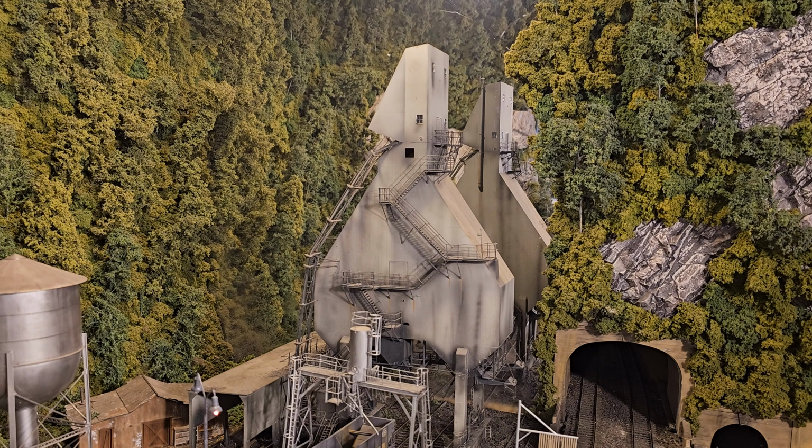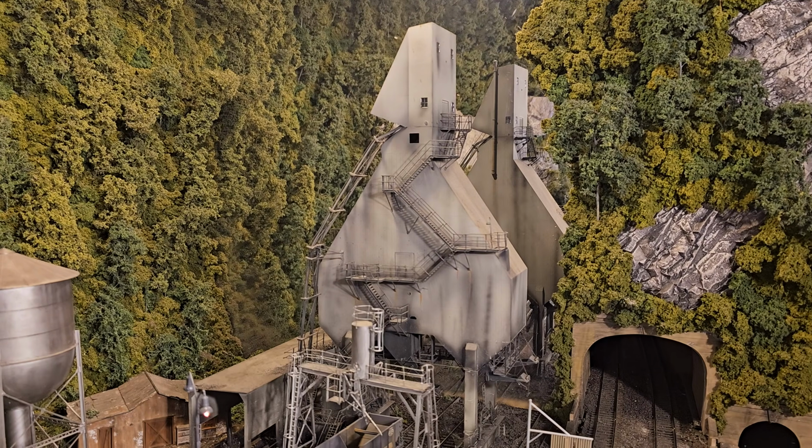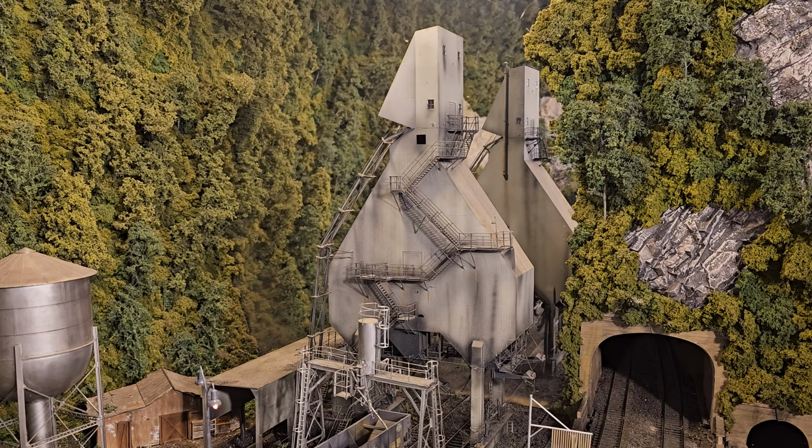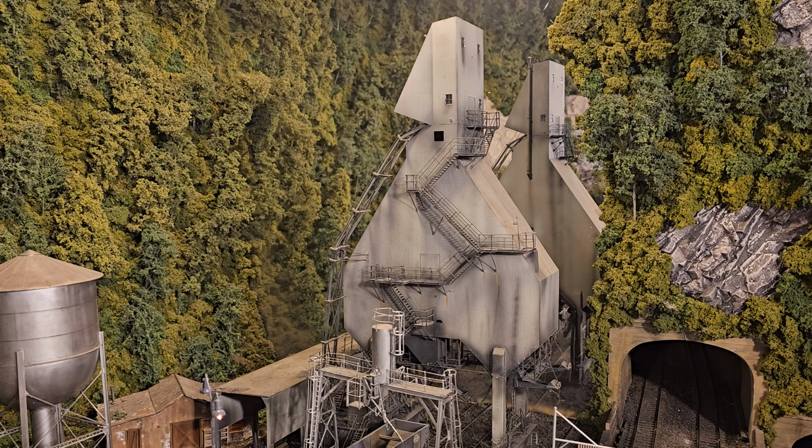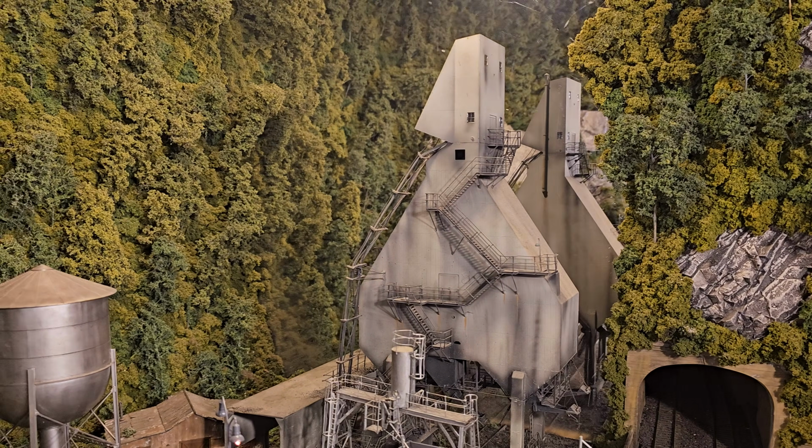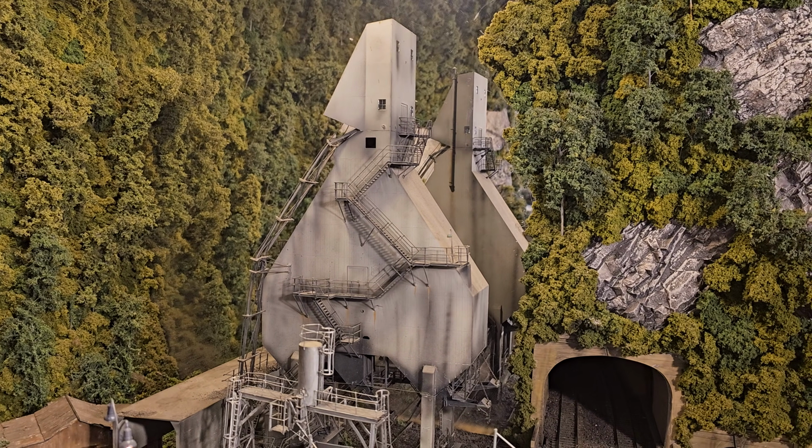Here on Howard Zane's layout, there's a coal tower, and you would think, wow, there's two coal towers. No, there's one coal tower. The second coal tower you see is a reflection in the mirror.